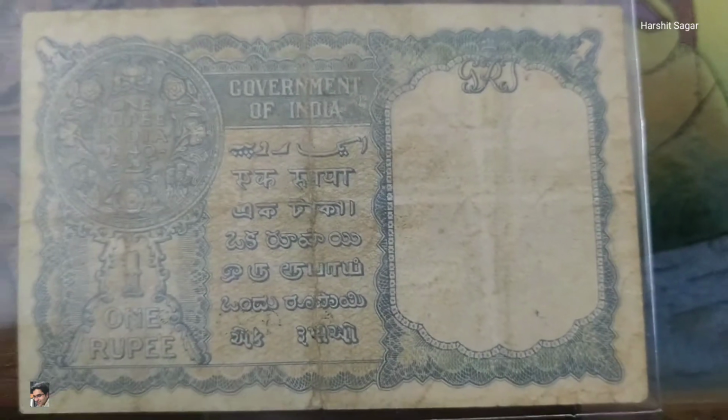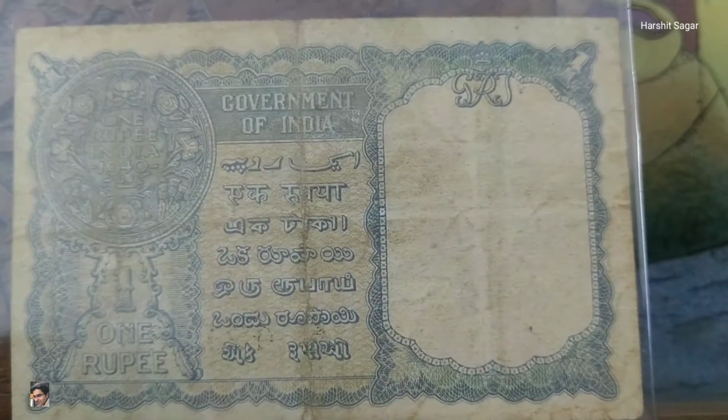This banknote was issued during the King George VI era, the one who succeeded King George V.